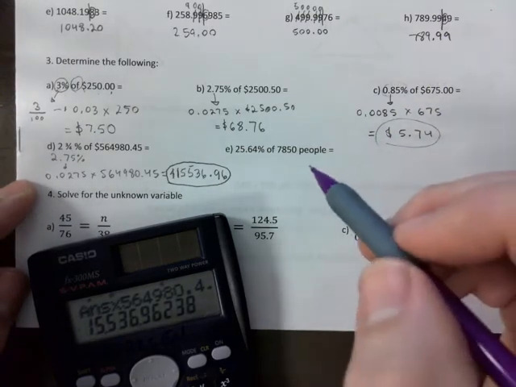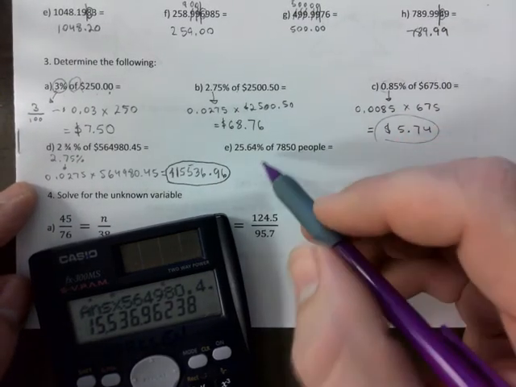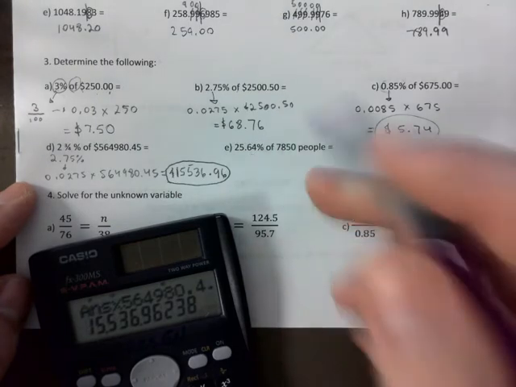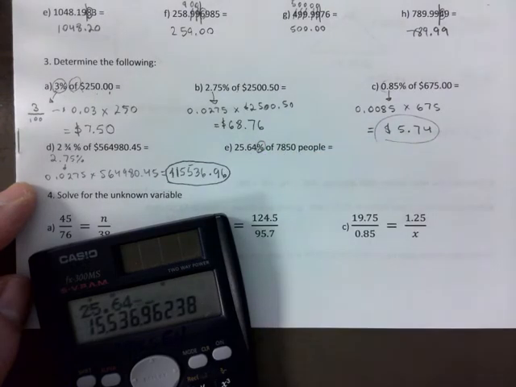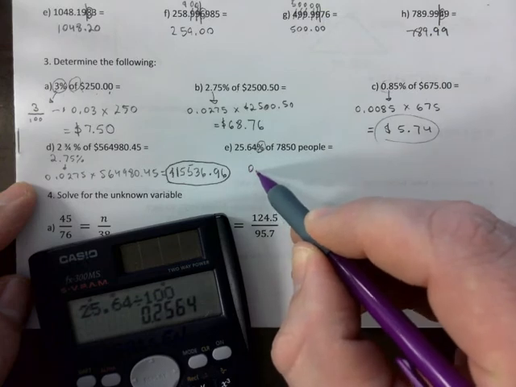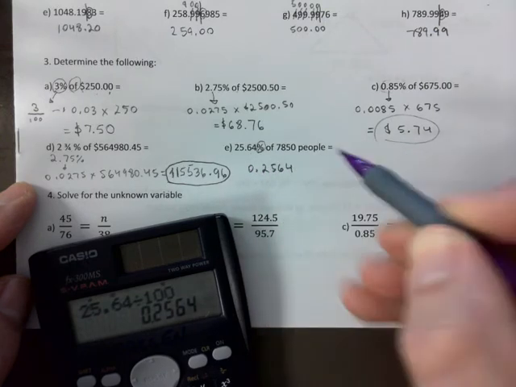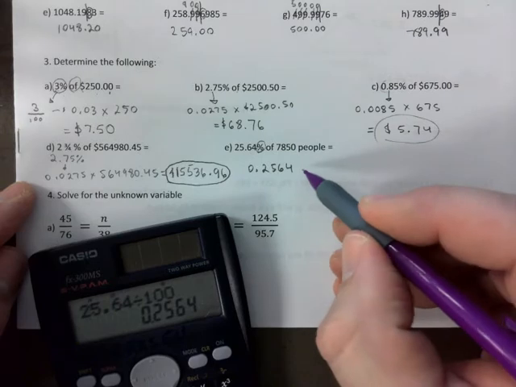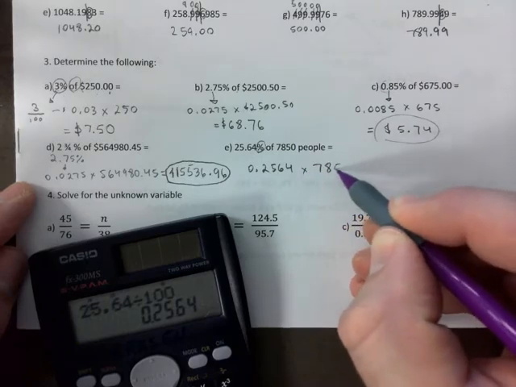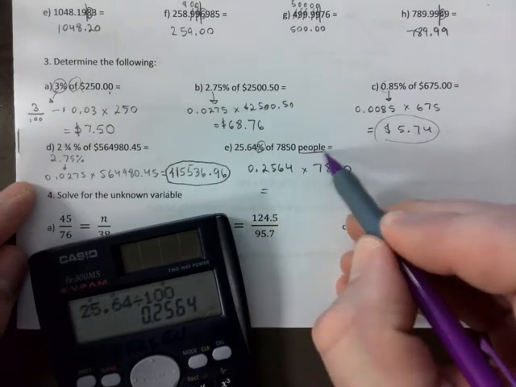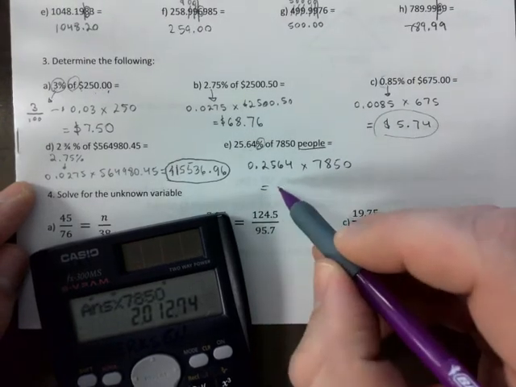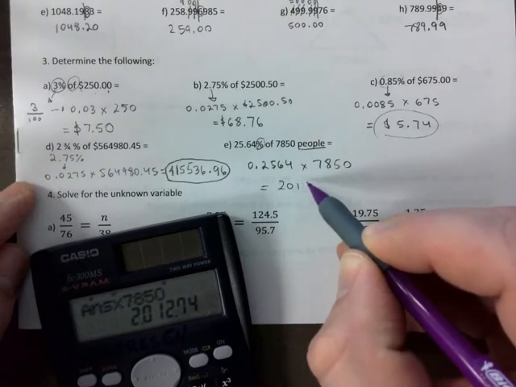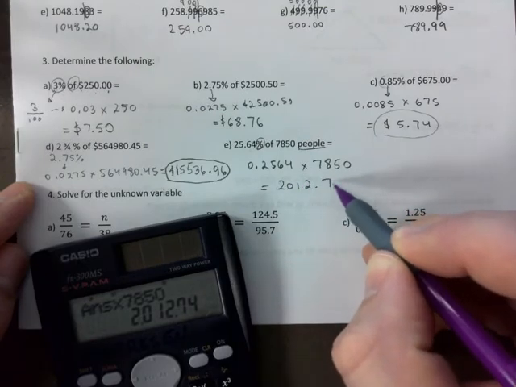And this one, E, I threw it in as a curveball there. Let's see what you answered. So you convert the 25.64. I want to get rid of this symbol, so I need to divide it by 100. So this translates to 0.2564. Don't take anything off, just leave it like that. Times 7850. And we're talking people. So let's see how our answer will be stated here. That's 2012.74 people.